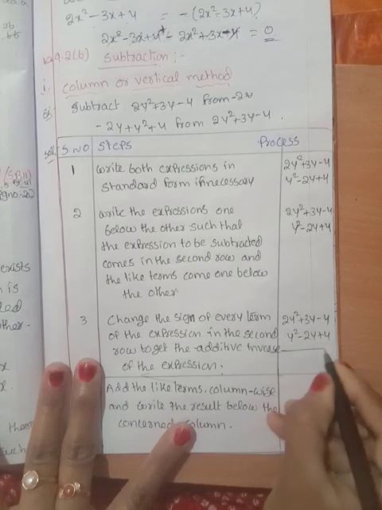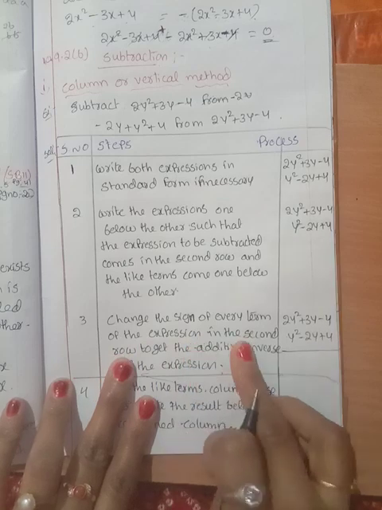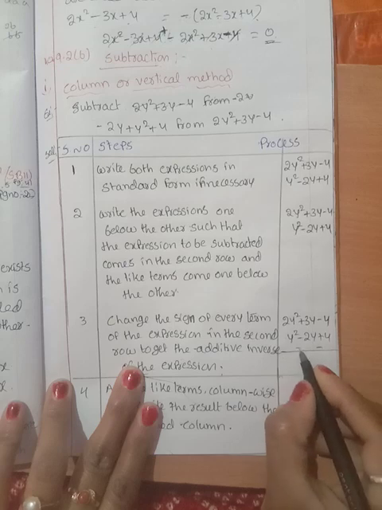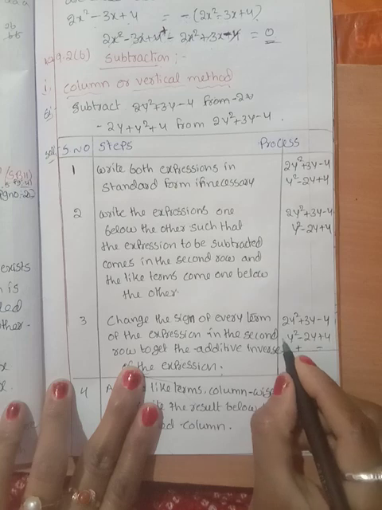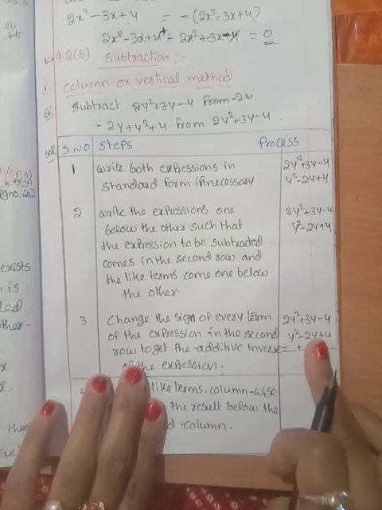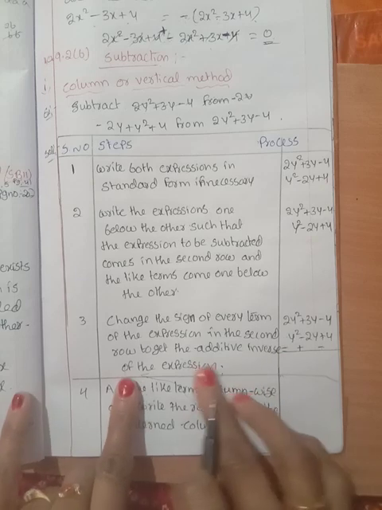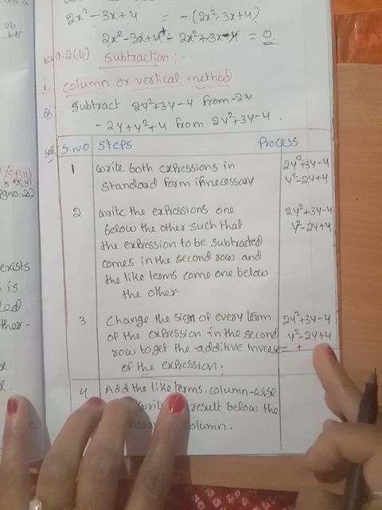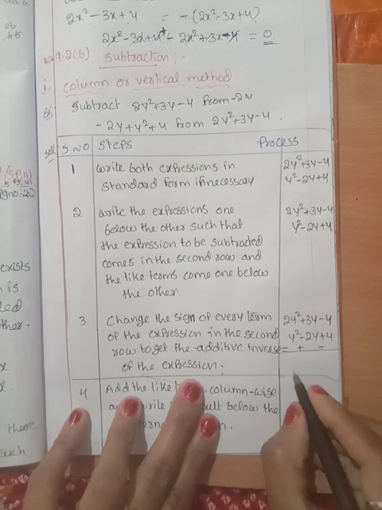Change the sign of every term in the second row: plus becomes minus, minus becomes plus, and here plus becomes minus. This second row is the one that changes, to get the additive inverse of the expression. If all the signs are changed, that is the additive inverse.